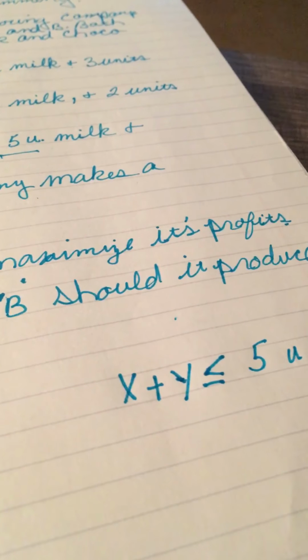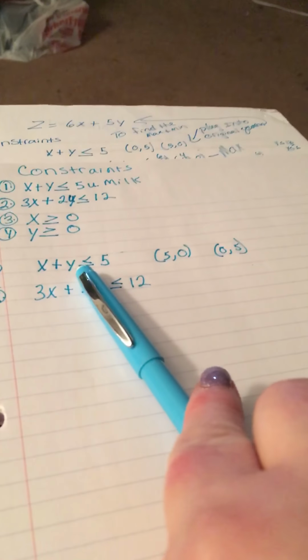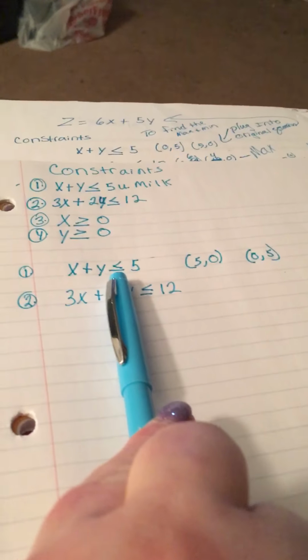Now we need to find the points for our second constraint. Our second constraint is 3x plus 2y has to be less than or equal to 12. In order to get this, we're going to start by covering up the 2y because we would multiply 2 times 0. We would put 0 in the place of y to get this zeroed out. So we have 3x is less than or equal to 12.